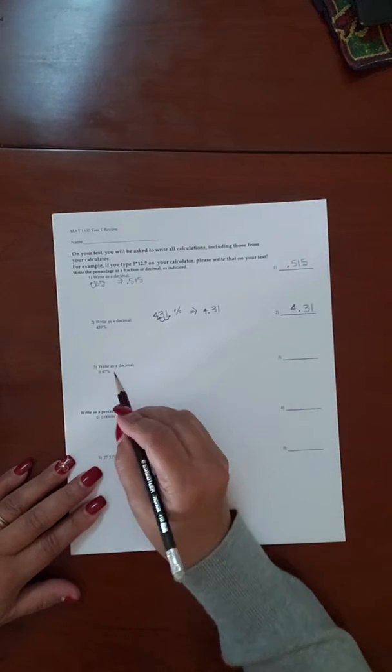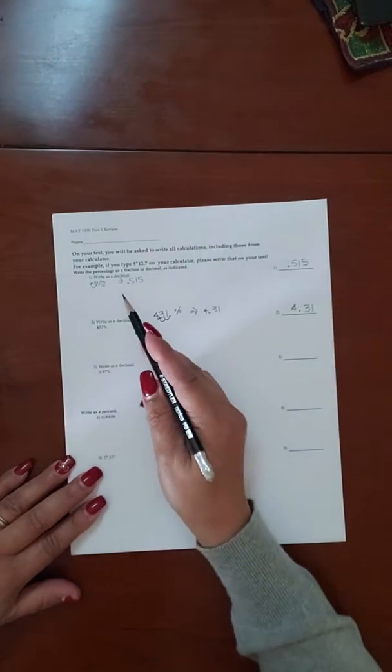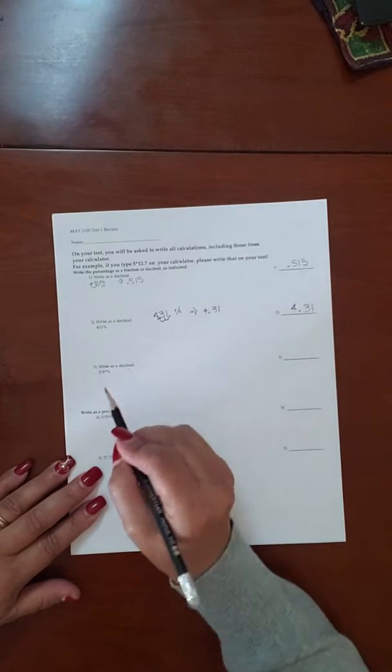Number 3, write as a decimal. Same thing as numbers 1 and 2. So again, to get rid of the percentage sign, you are going to move this 2 places to the left. In moving it 1 place, you're in front of the 0, then you run out of numbers to move around, so you supply your own 0, making this number 0.0097. Percentage is now gone. Okay, so I've given you several of each type just so you have extra problems to practice on.